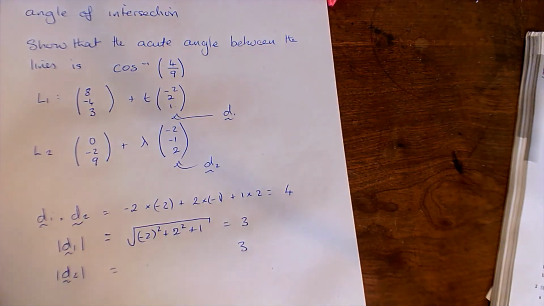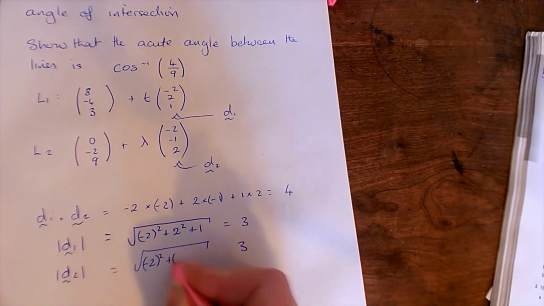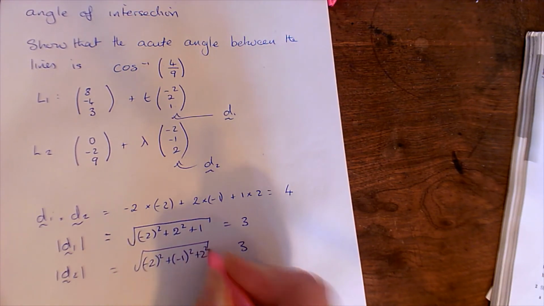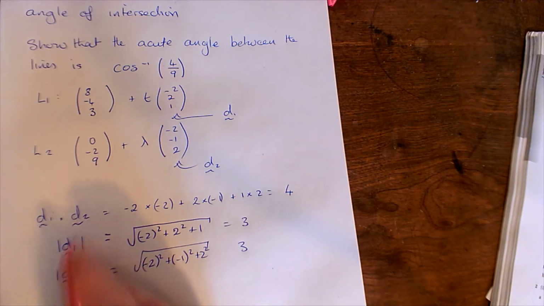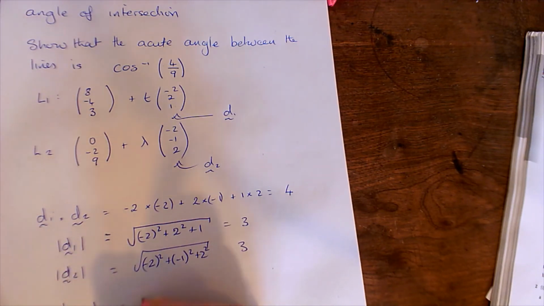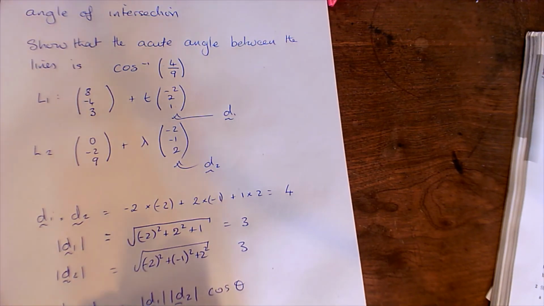So then you can say that d1 dot d2 equals the magnitude of d1 times the magnitude of d2 times the cos of the angle between them. And that's 4 equals 3 times 3 times cos theta. So theta equals cos to the minus 1 of 4 ninths, which is what you're supposed to show.